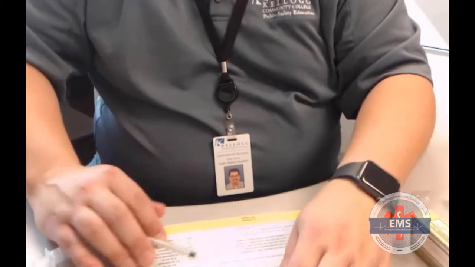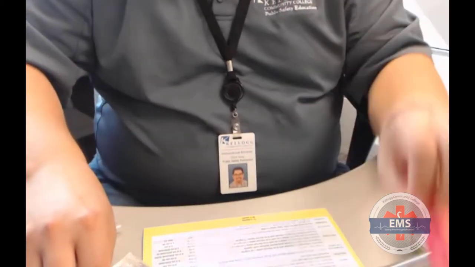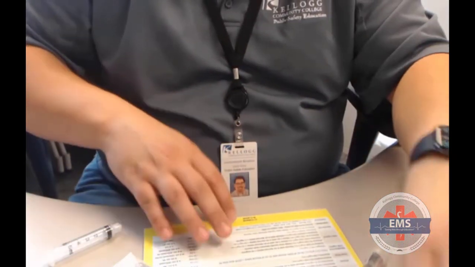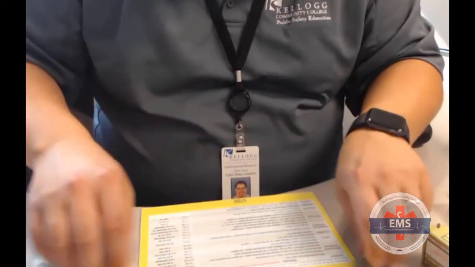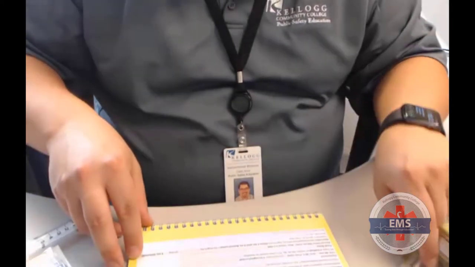In this case, I'm going to demonstrate the proper technique for administering an infusion of lidocaine to a patient in cardiac arrest. We're going to use the yellow MyMedic cards, and we're going to be dealing with a patient who weighs approximately 12 to 14 kilograms.